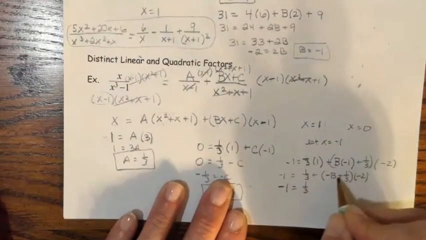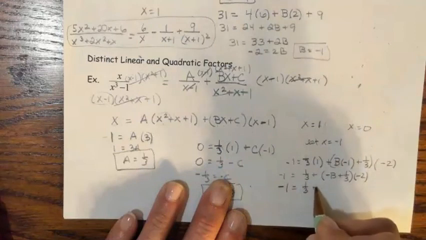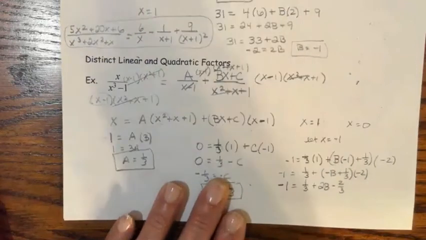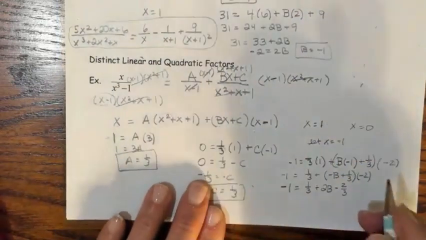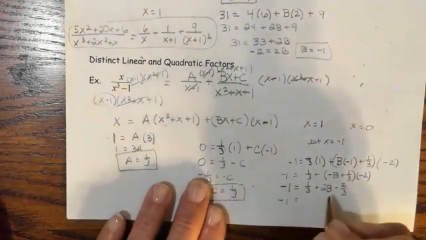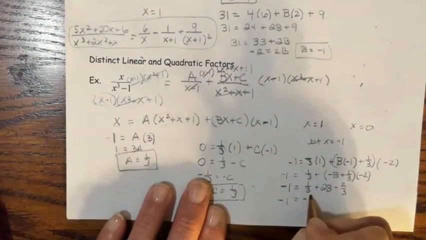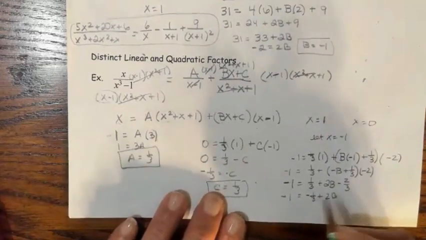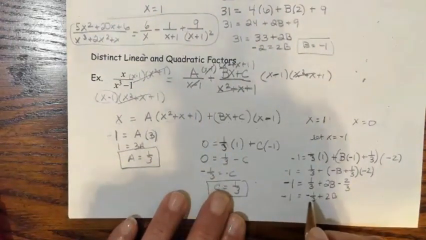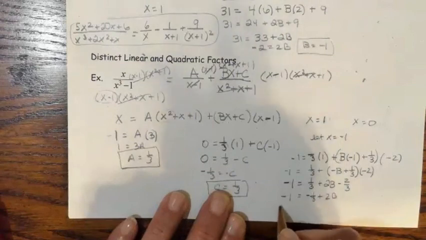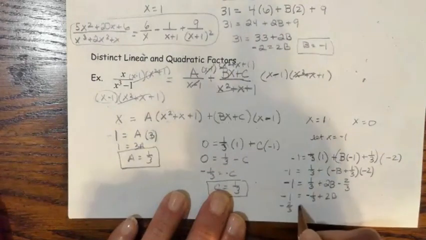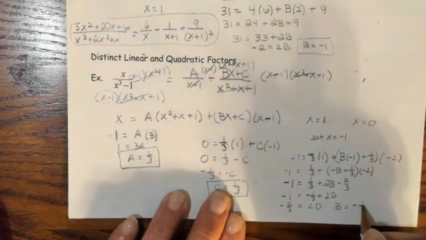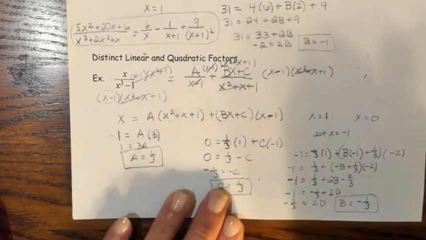I'm going to distribute the -2 to both of these terms, so I'll get plus 2b minus 2/3. So I'll get -1 equals 1/3 minus 2/3 is -1/3 plus 2b, add a third. So -1 plus 1/3 would be -2/3 equals 2b. So b equals -1/3. Whew.